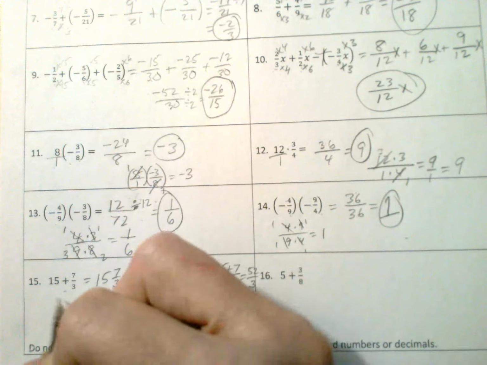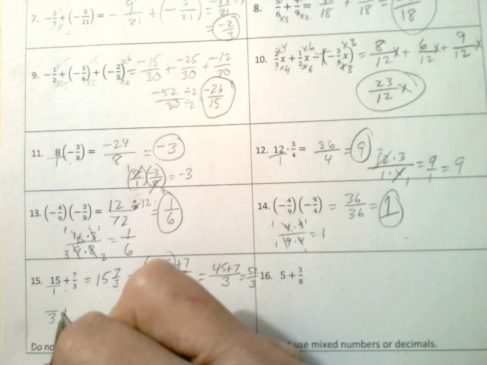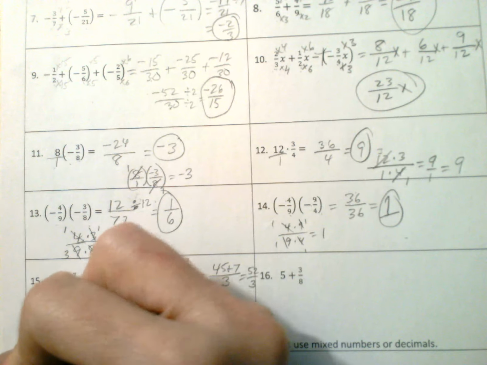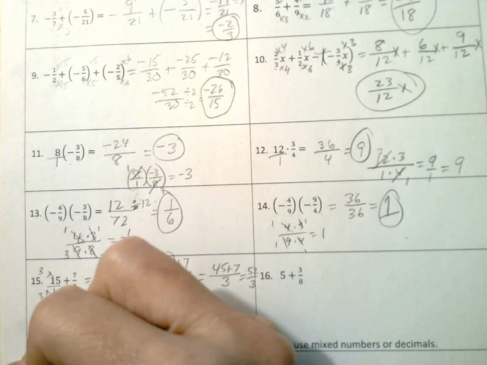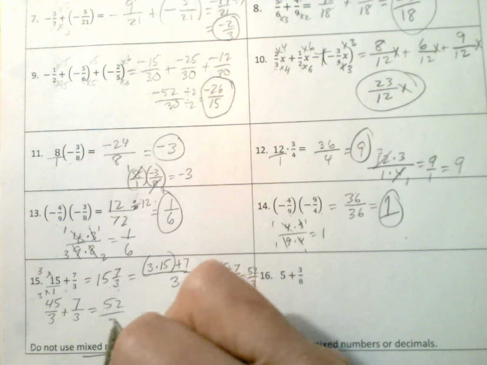And to check my work, what I'm going to do is this is 15 over 1. Your LCD is a 3. So 15 times 3 is 45, plus 7 is 52.